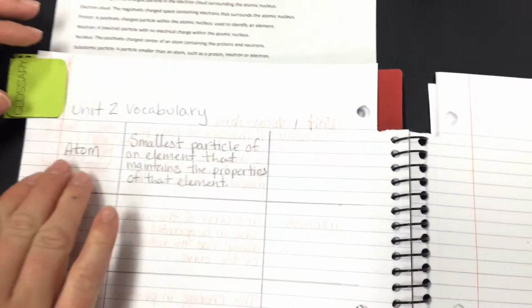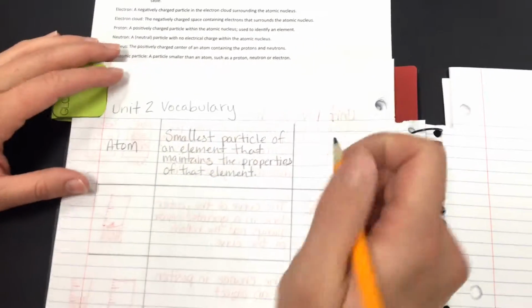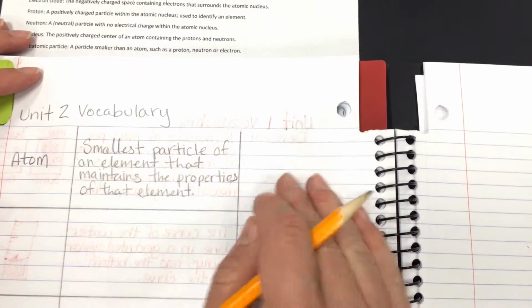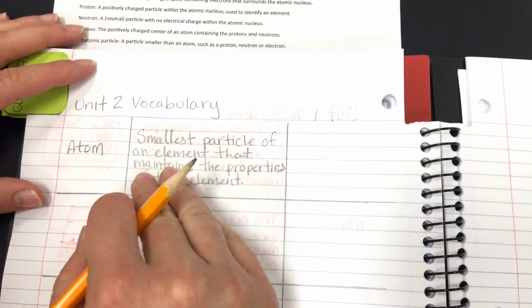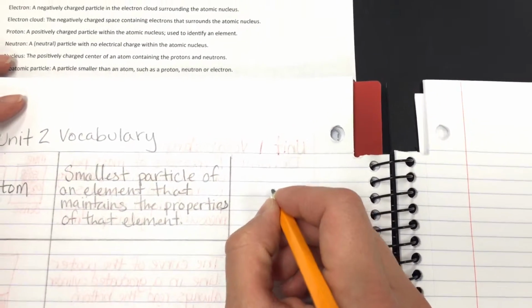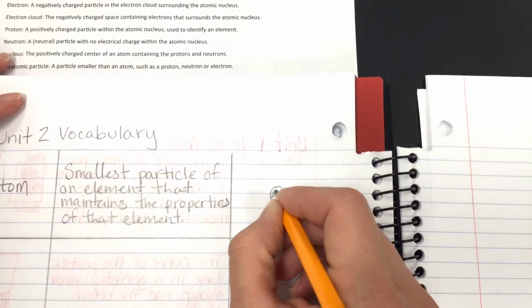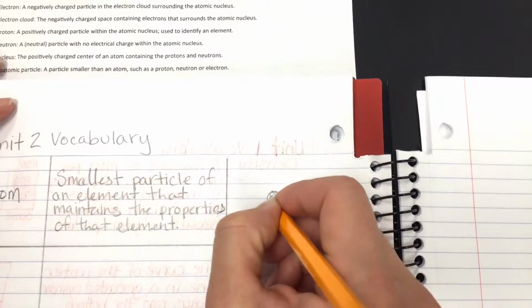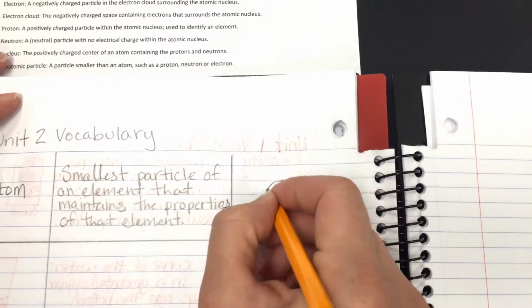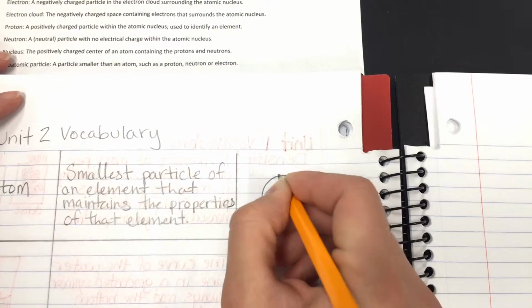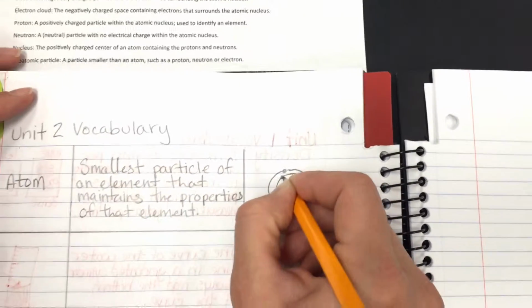Okay, so I have the word, the definition, and now I need to create a symbol or an icon or a picture, something that's going to help me remember the definition for that word. For atom, I'm just going to draw a nucleus and put some circles in there, because later on I will find out that there will be protons and neutrons. Then I'm going to draw some circles around it and also include some electrons.